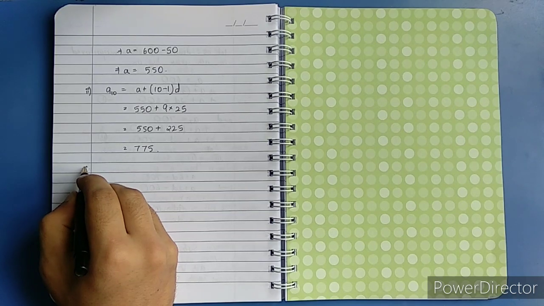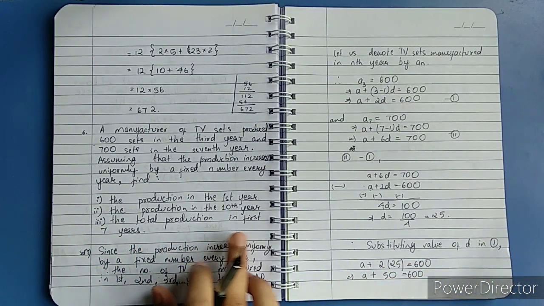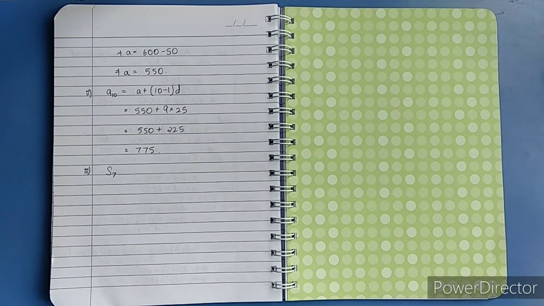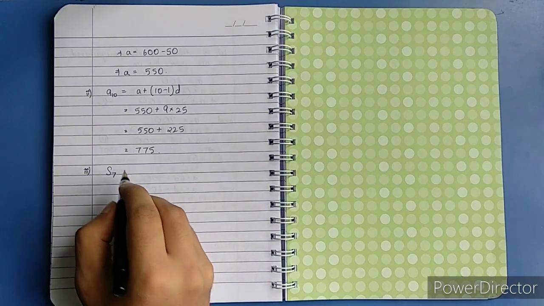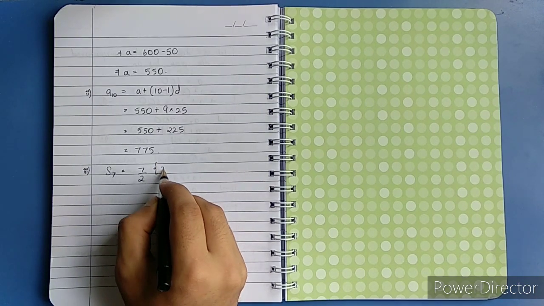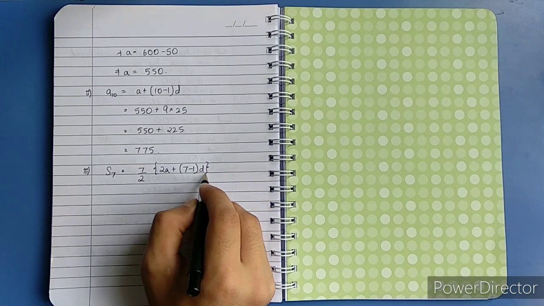And for the third part, we need to find the total production in the first 7 years. So we find the sum of all the sets produced in the first 7 years, which equals 7 by 2 into (2a plus (7 minus 1) into d).